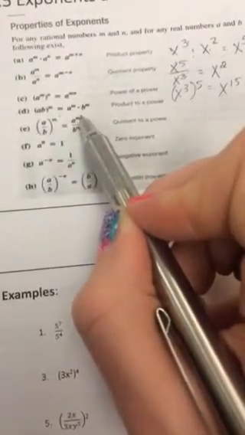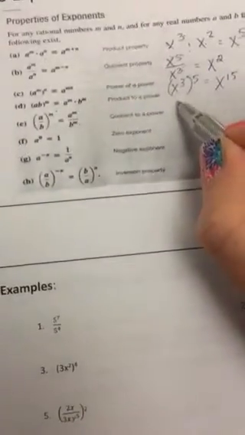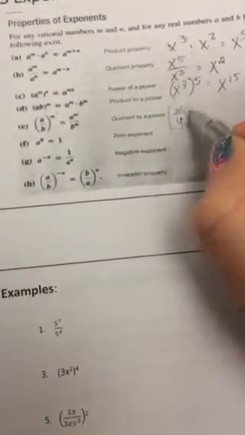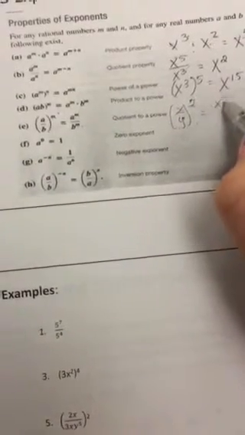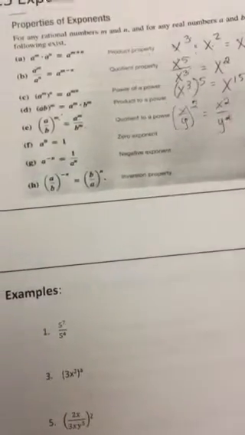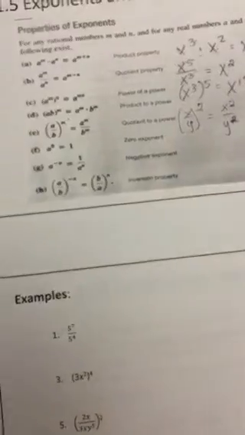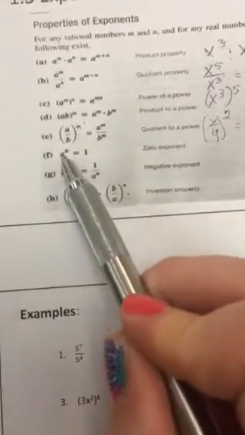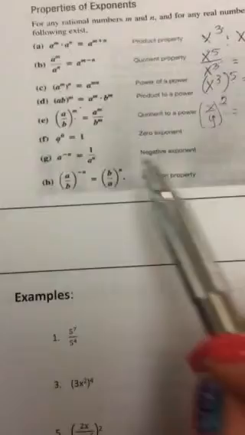The numerator is being raised to it and the denominator. So if I have x over y all raised to the power of 2, that's the same thing as x squared over y squared. Everything on the top gets raised to 2, everything on the bottom gets raised to 2. Zero exponent, we went over that. Anything raised to the power of 0 is 1 unless your base is 0.